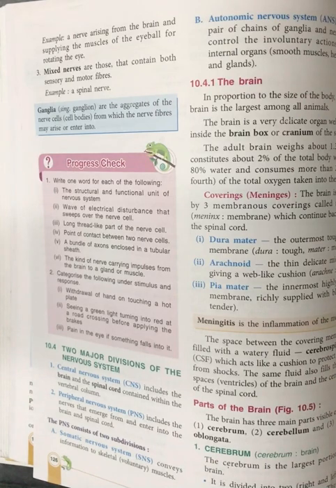Next we come over to ganglia. Like nerves are the bundles of axons surrounded by a sheath, and it is known as a nerve. While ganglia is the aggregation of the nerve cell bodies from which the nerve fibers may arise or enter into. So when nerve cell bodies are aggregated, it is known as ganglia.